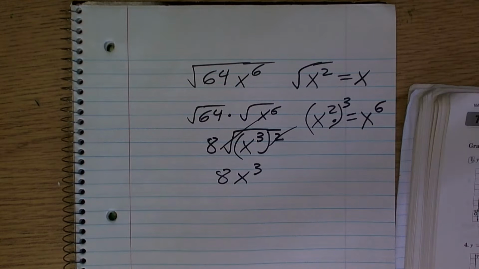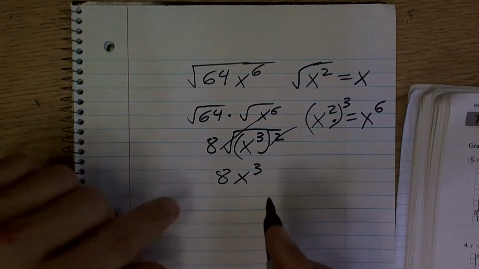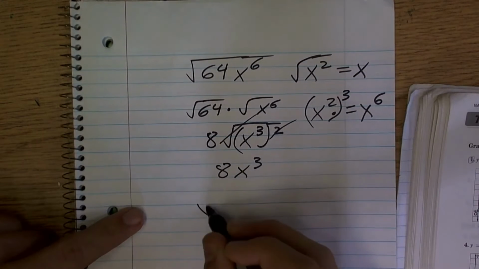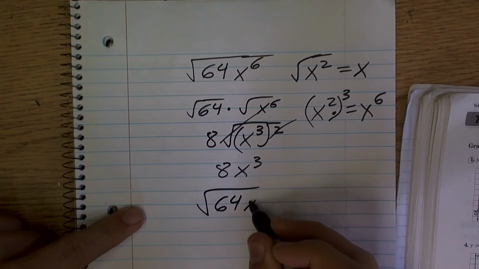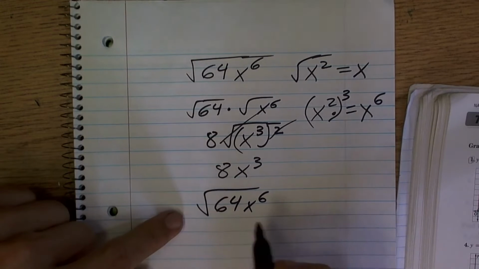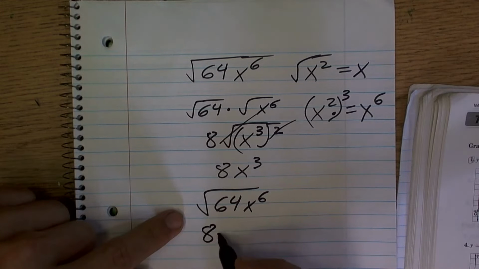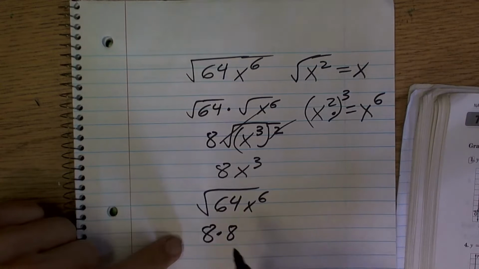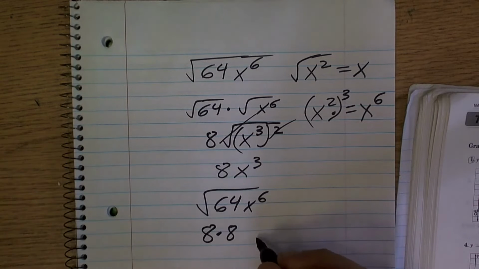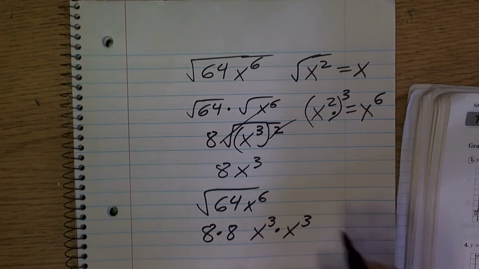Yeah, it makes sense. Do you want to explain it a little bit in a different way? If you like. All right. Okay. Think about it this way. If we look at this, so here's x cubed. Let's look at it another way. So we have 64 x to the 6th. Remember how we write, we know that 64 is represented as 8 times 8, and that's how we get our 8 out. Well, x to the 6th can be rewritten as x cubed times x cubed.